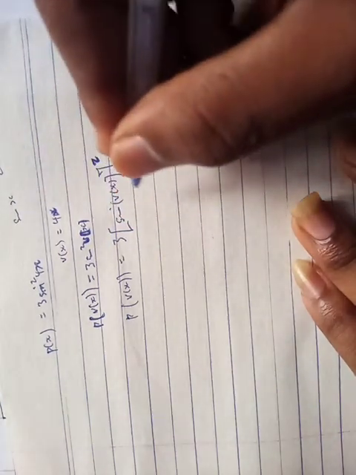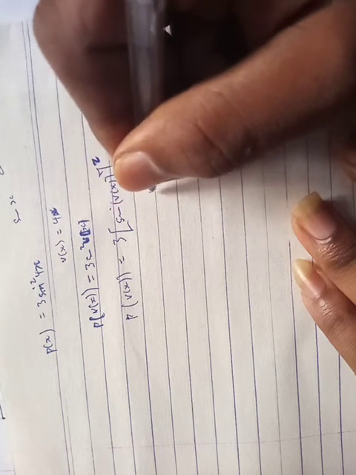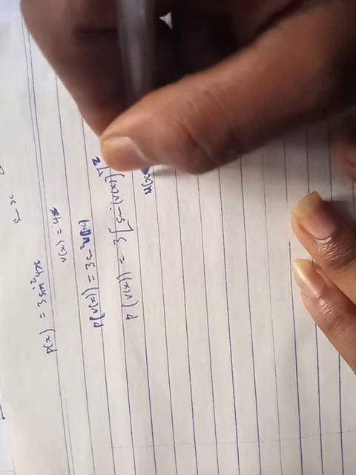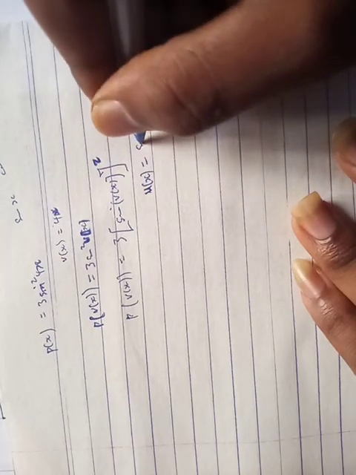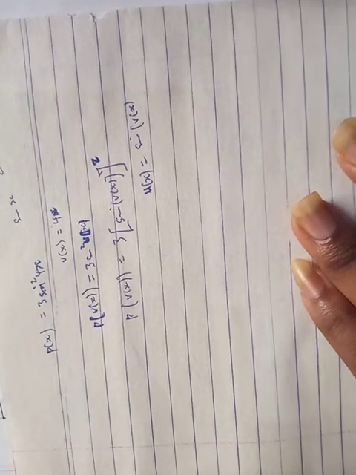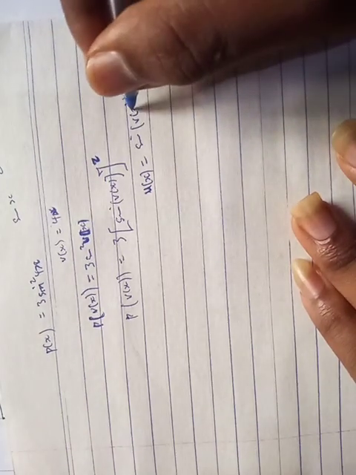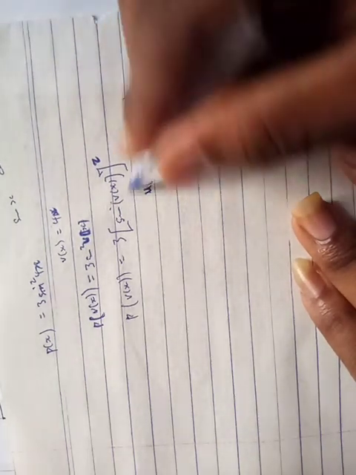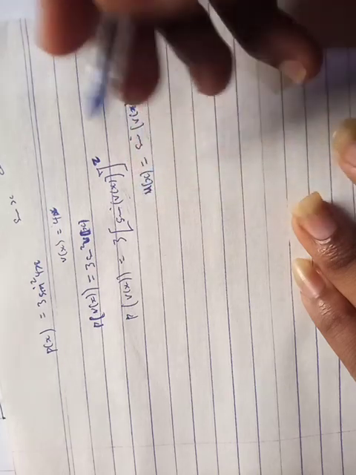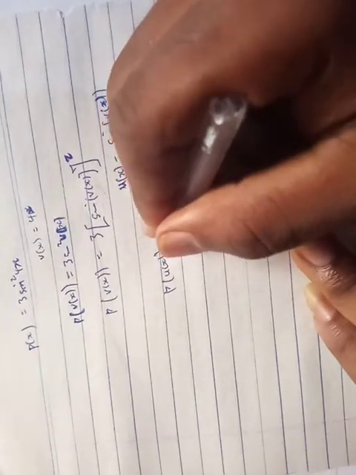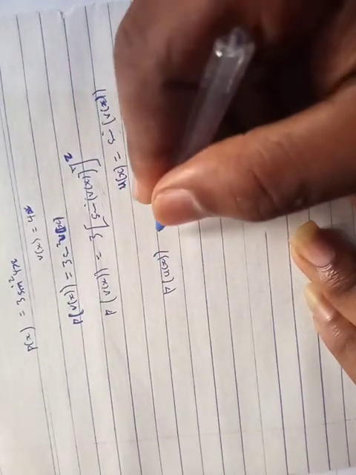That is, we can say let u of x be equal to sine of v of x. That means that sine of v of x can be replaced here, and then we'll have it in this way. P of u of x. Have you seen that, guys?